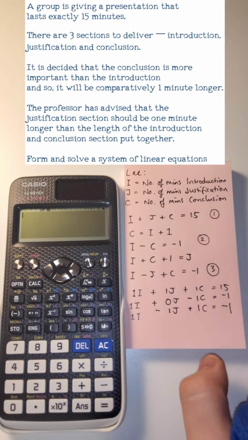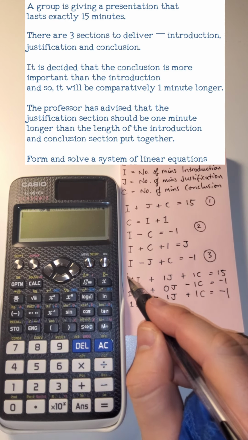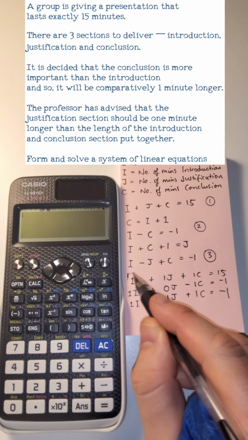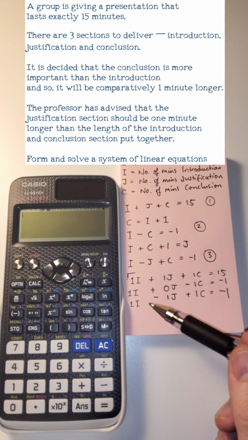Okay, so there are the simultaneous equations, which we might call a system of linear equations. And writing it like this is very useful for later.